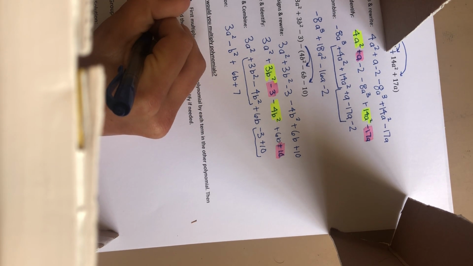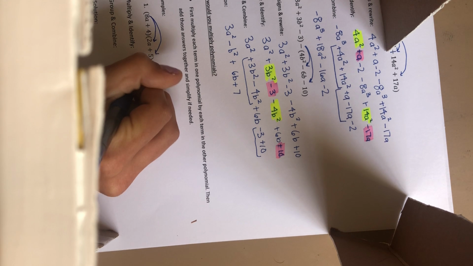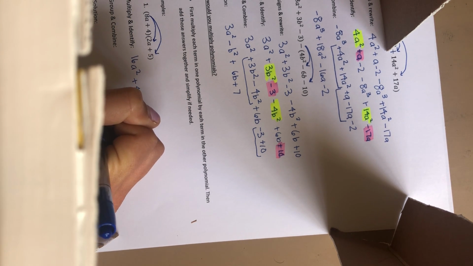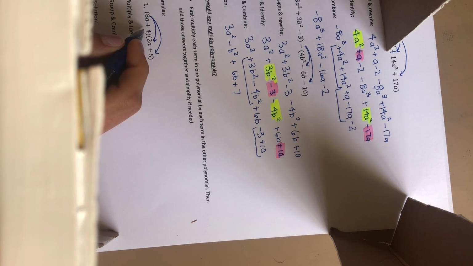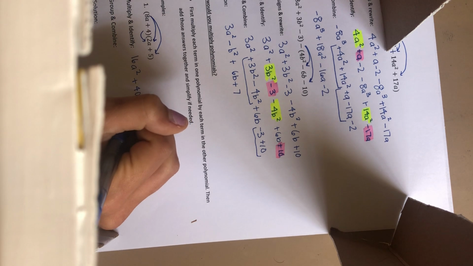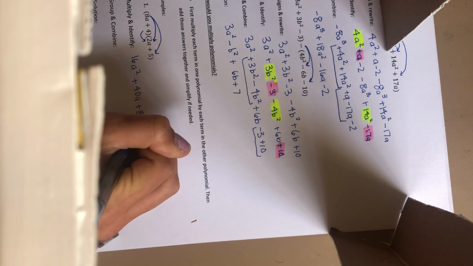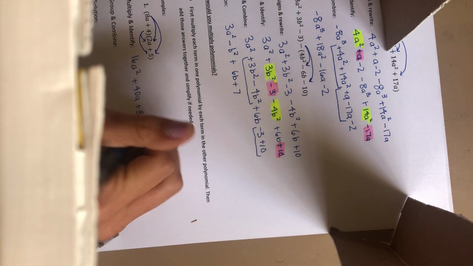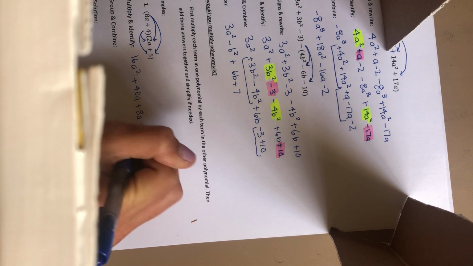Then we're going to multiply 8a by 5, and that is going to give us 40a. Then we're going to take 4 and multiply it by 2a, which is going to give us 8a.